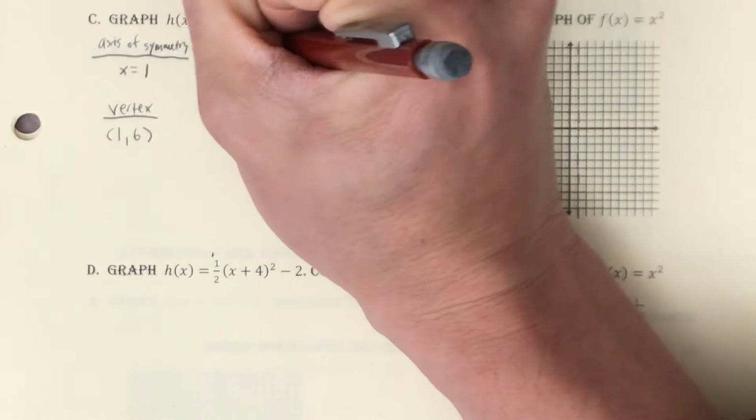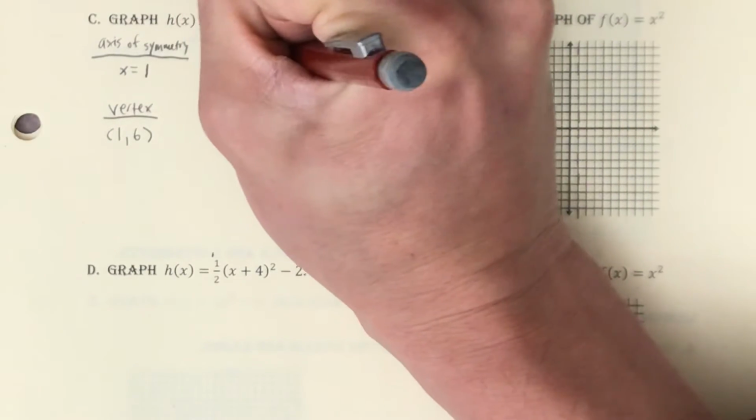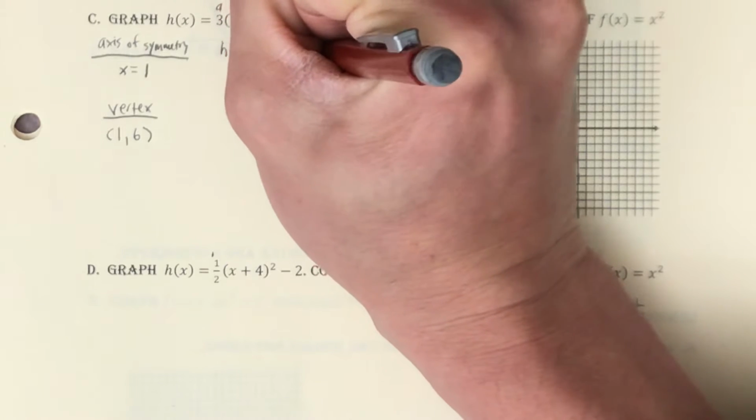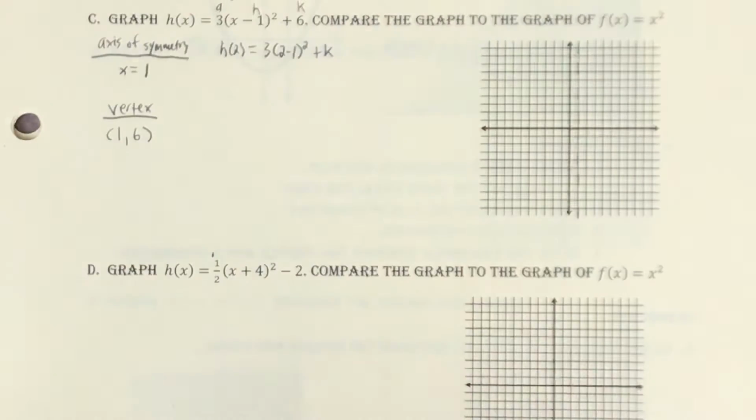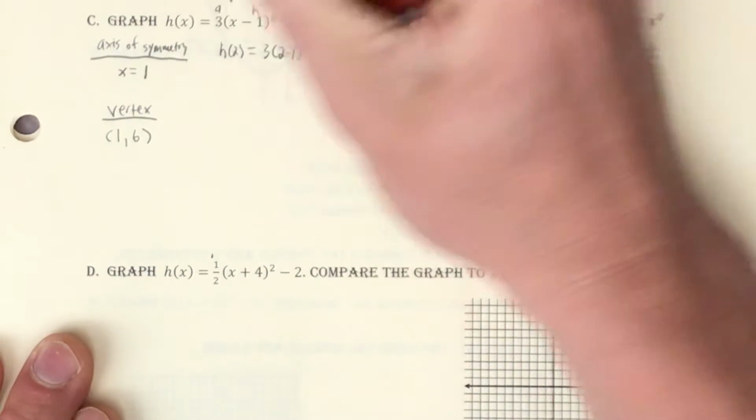So I've got h of 2 equals 3 times (2 minus 1) squared plus k. And because this was a whole number, I could use nice easy numbers to work with. So that's what I chose. So, oops, not plus k, excuse me, plus 6. It is a k, but it's plus 6.